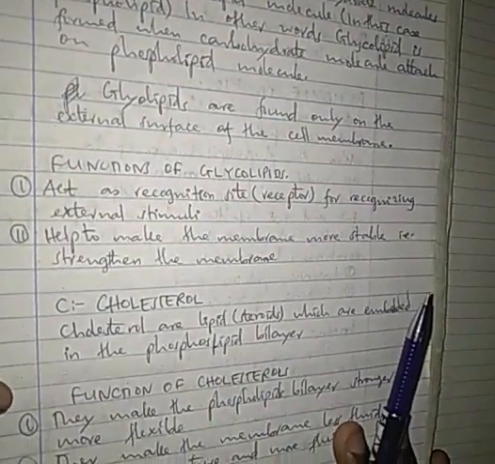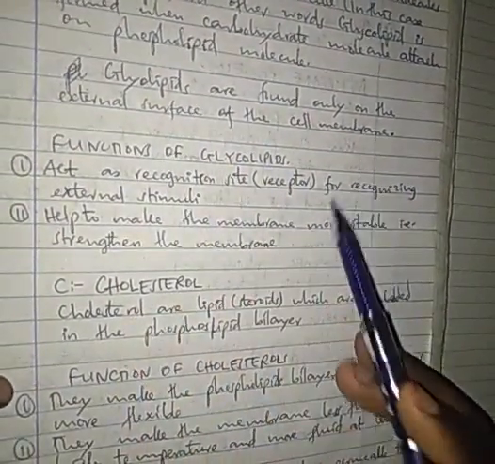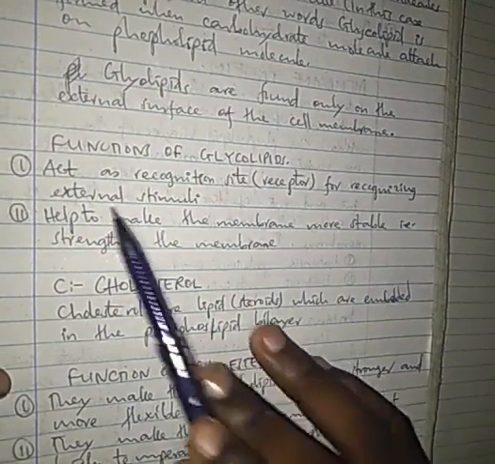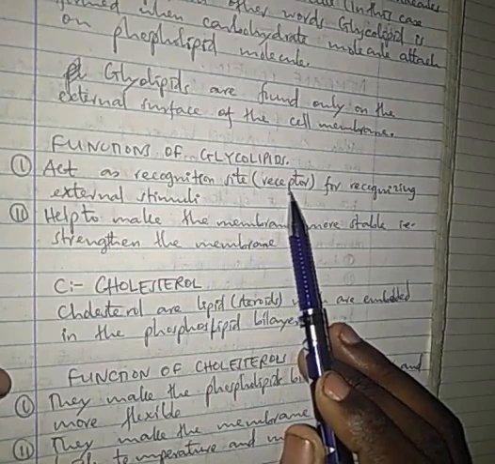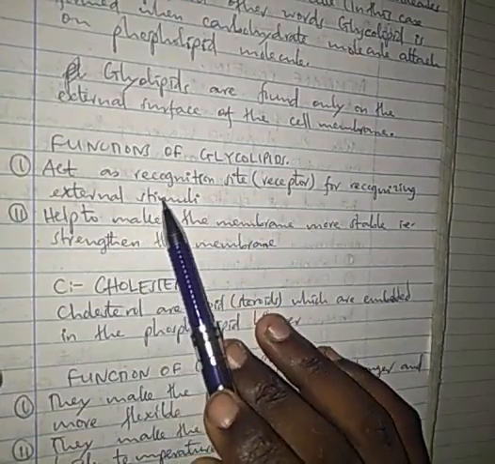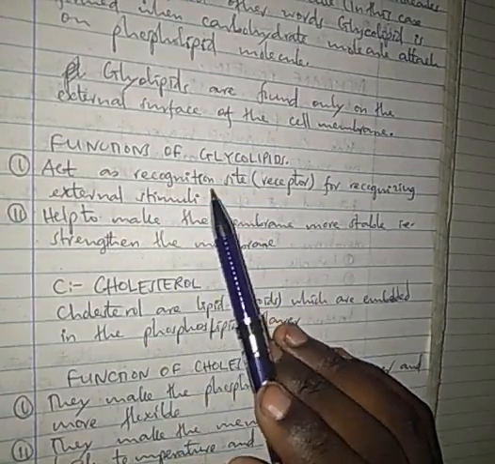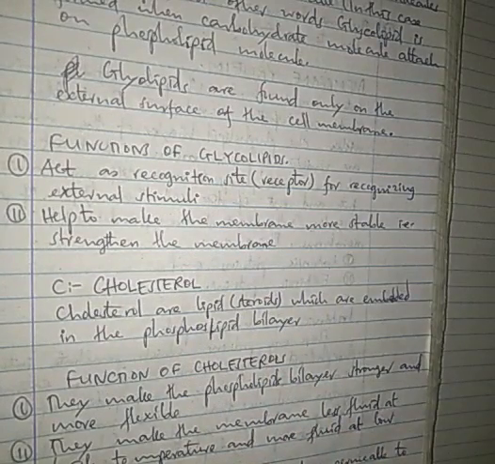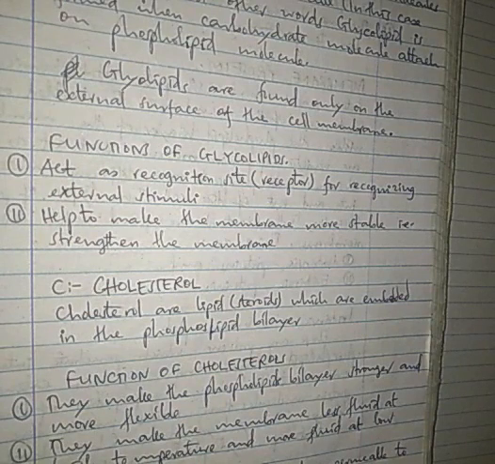Glycolipids are found only on the external surface of the cell membrane, not in the internal. Function of glycolipid: 1, act as a recognition site or receptor for recognition of the external stimuli. Kwa unavyosikia stimulus fulani imekuwa received by a cell, the function of glycolipid. Ya pili, it helps to make the membrane more stable, or it strengthens the membrane.